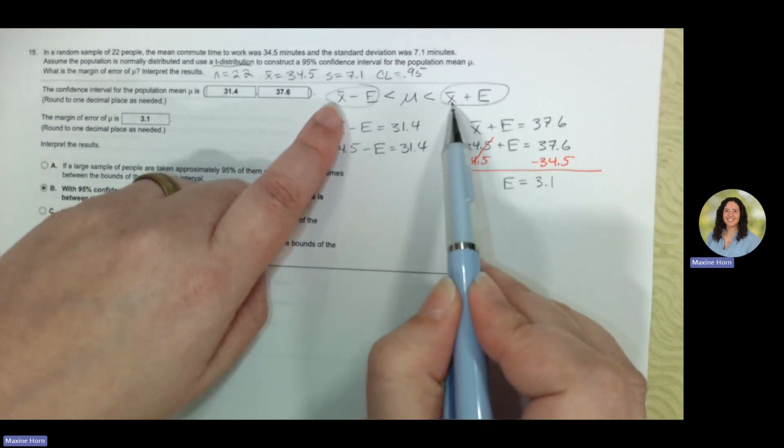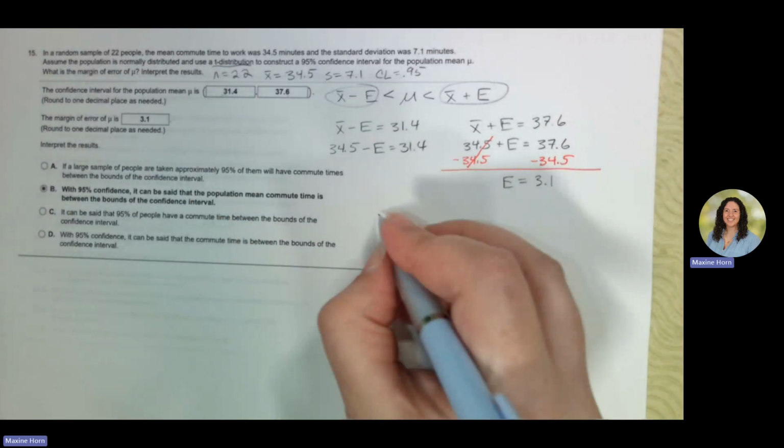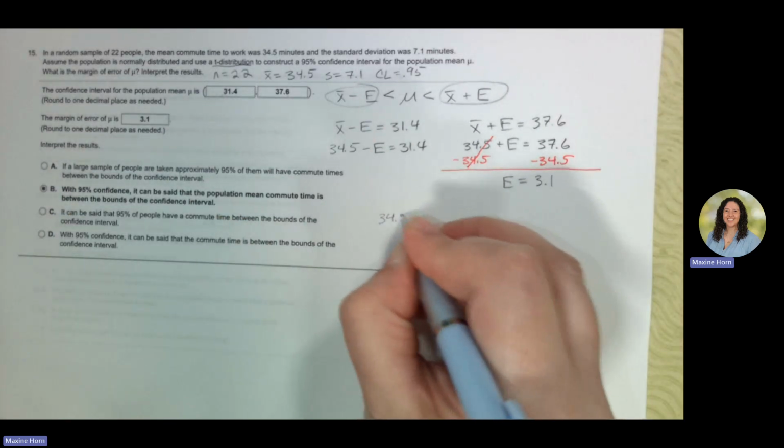And if we wanted to prove to ourselves that that was right, we could plug it back in here and say, if I add and subtract 3.1 from my sample mean, will I really get these values, right? So first of all, that's all the work that you have to do. But if you wanted to check it, you could say 34.5 minus 3.1 and 34.5 plus 3.1.